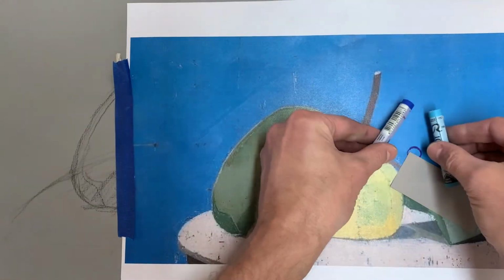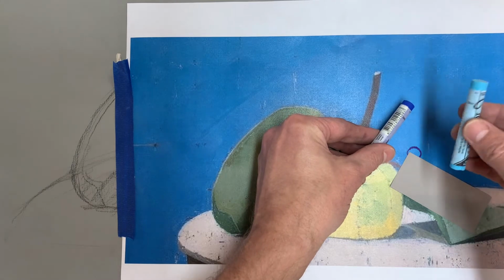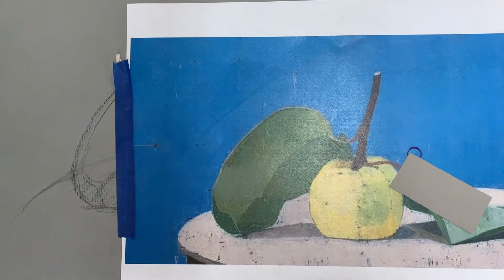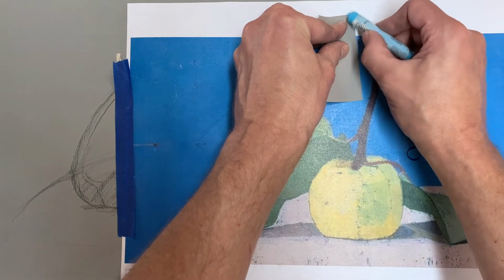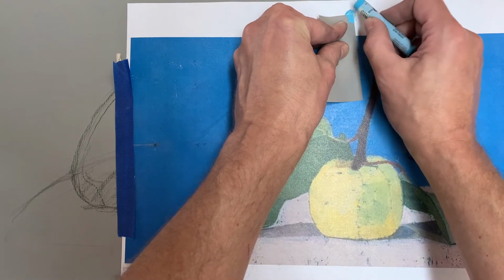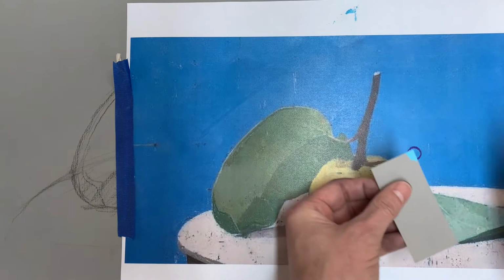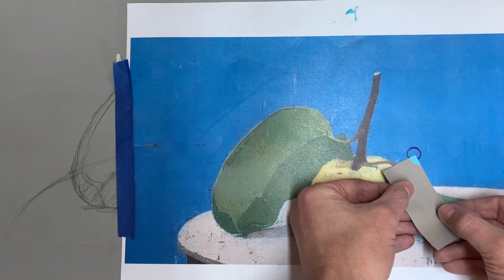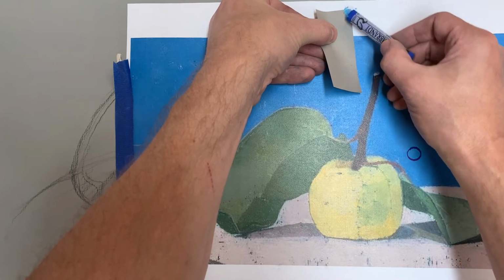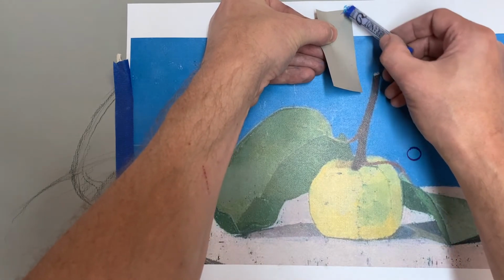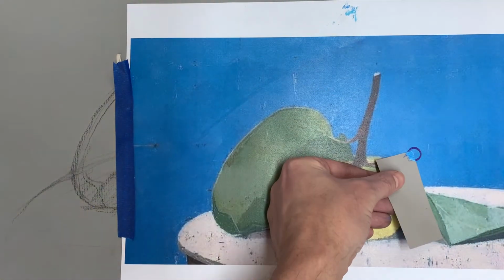First, I need to figure out which blue it is. Is it the blue that leans towards the green side, or the blue that leans towards the purple side? Or maybe it's something right down the middle. I'll make a test by coloring in the corner of this scrap of gray paper. This blue's a little light, and it probably could be a little less green too. I'll just mix in a little bit of the darker blue, which is ultramarine blue. Definitely closer.